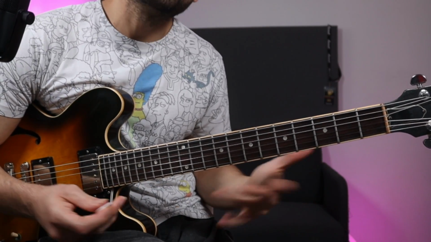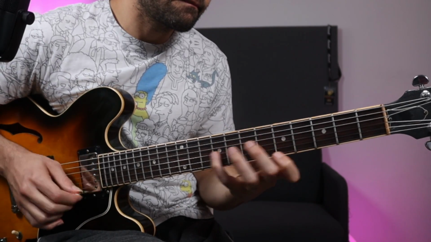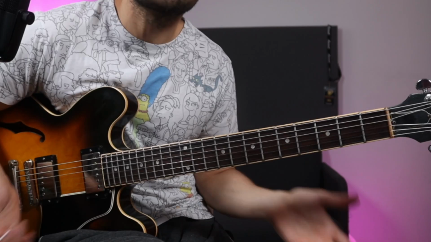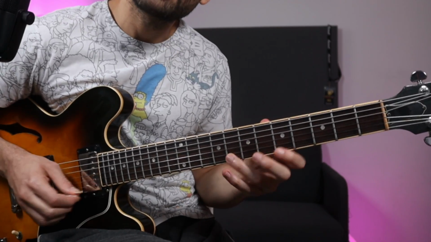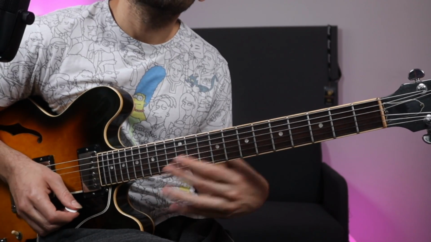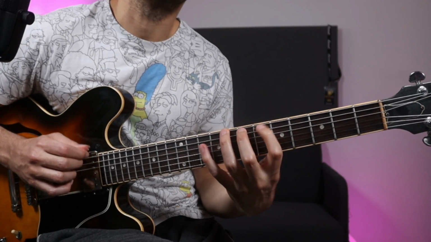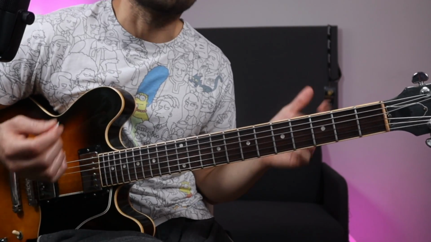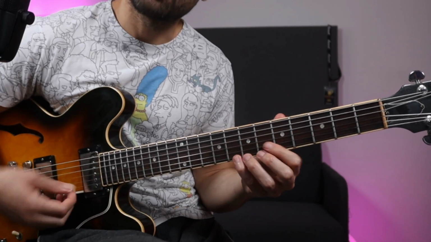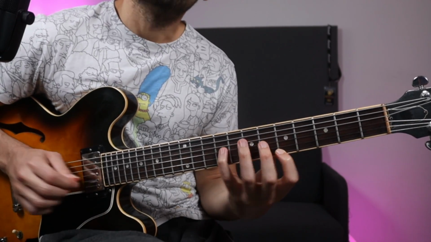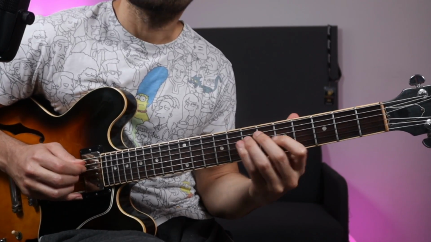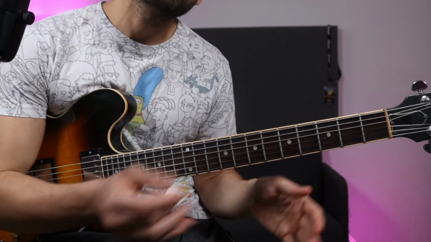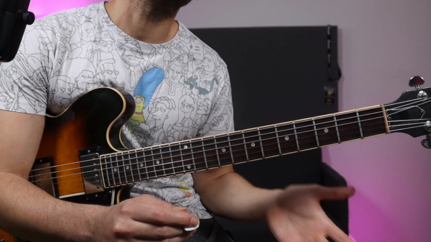Well, that means that first of all, rhythmically, I'm playing here 16th notes, right? So 1 e n a, 2 e n a, 3 e n a, 4 e n a. If I play this as quarter notes, 1, 2, 3, 4, I have all this room now to fill in between.